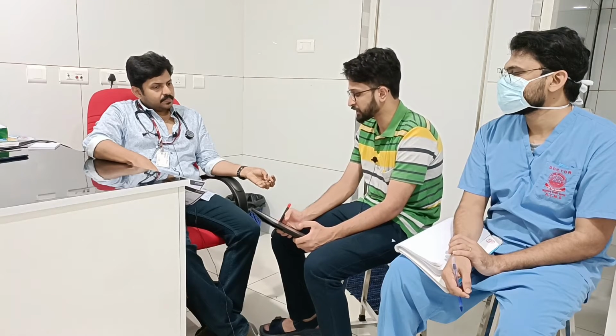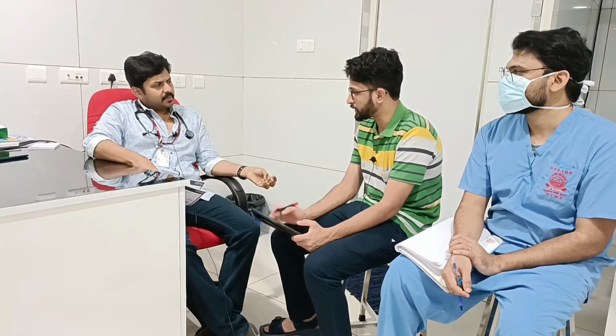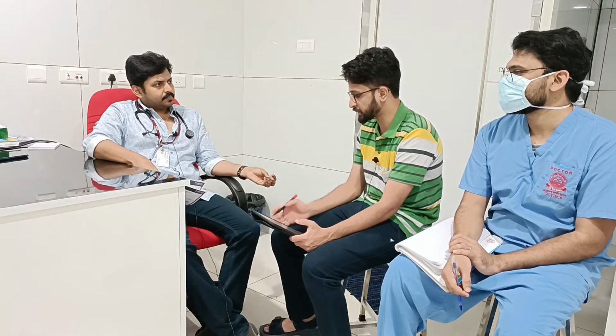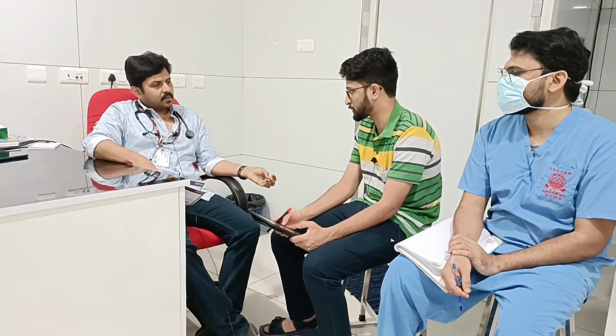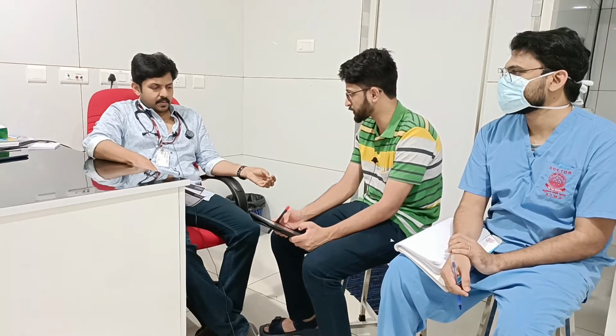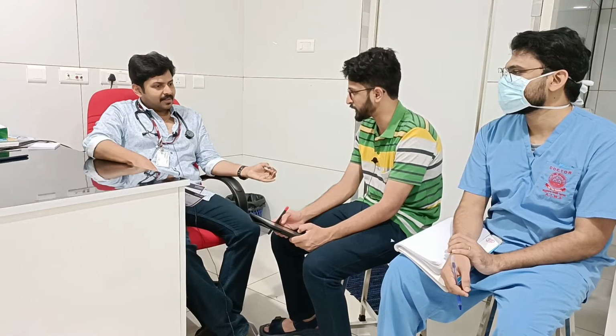So the action would be delayed cord clamping for 60 seconds, then dry the baby in a warm towel, keep it along with the mother and promote early skin to skin care if possible. Satisfactory transition means it's a normal delivery, nothing to worry.